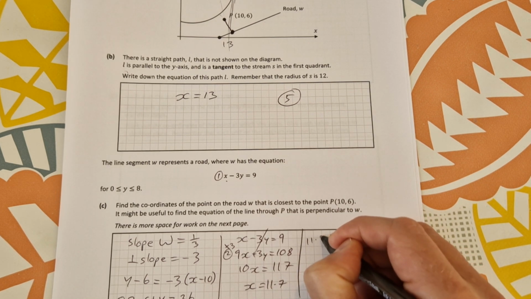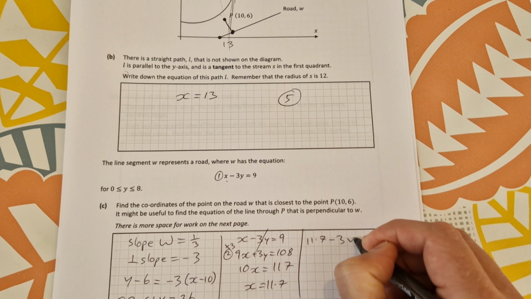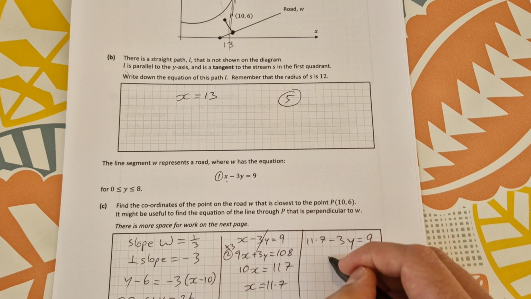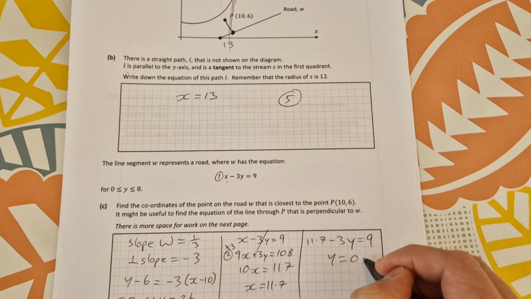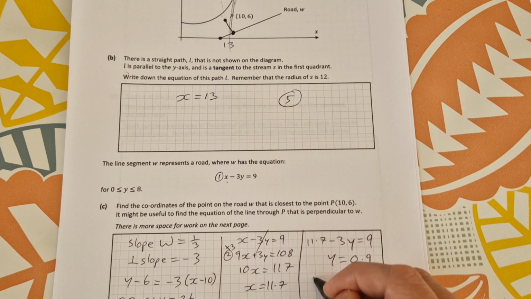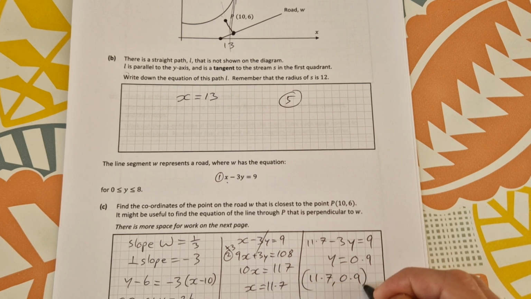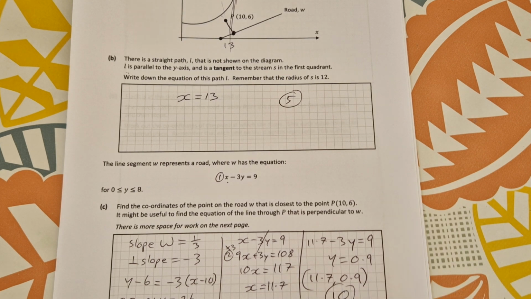So 11.7 − 3y = 9. Working that out, you get y is equal to 0.9. So the point is (11.7, 0.9), and that was worth 10 marks.